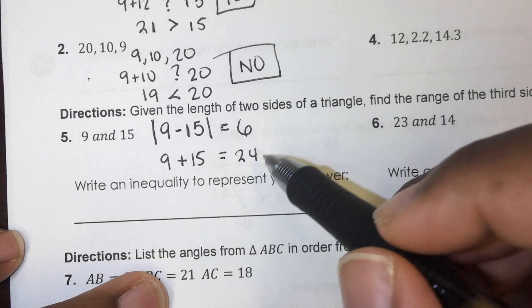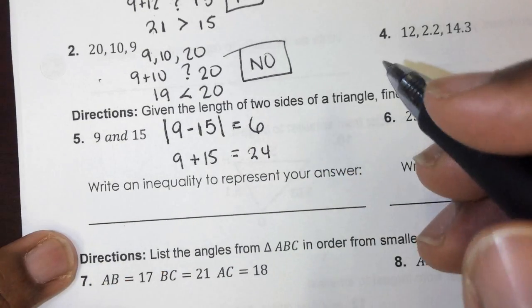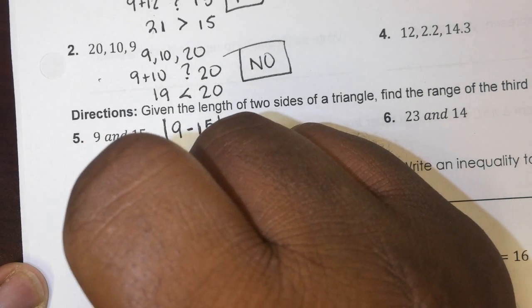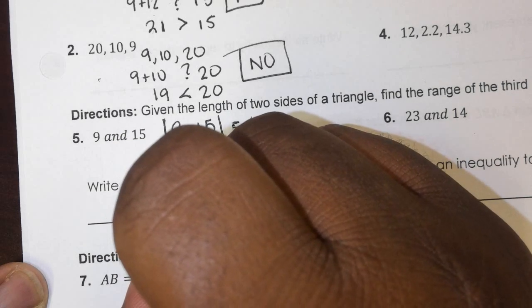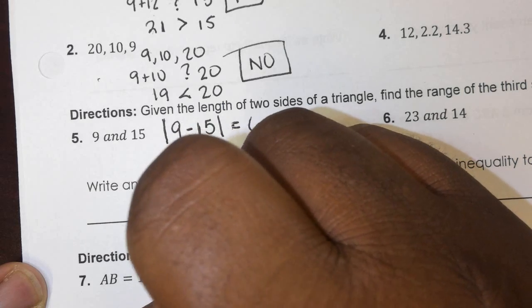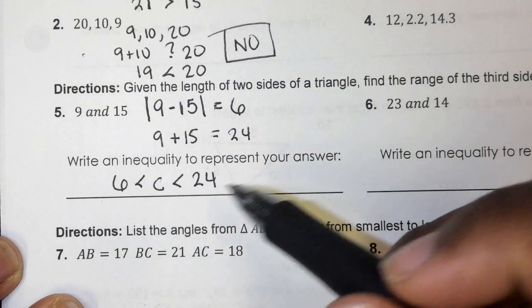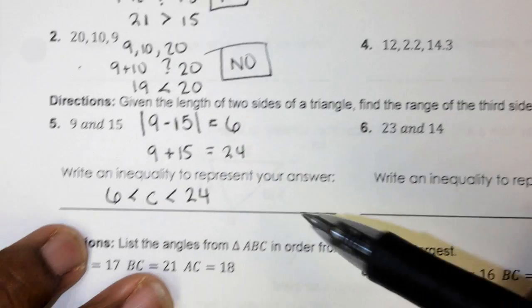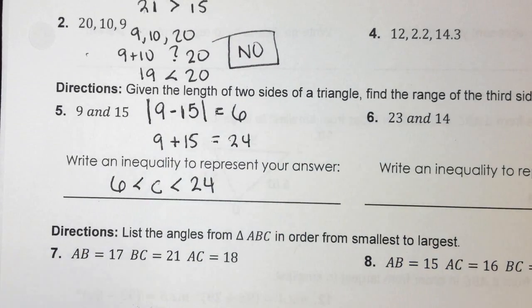Now, this isn't telling you the smallest one. This is telling you the range that's in between. So when I write my inequality, it's going to be 6 is less than my number, which would be C, and C is less than 24. This is how the inequality will be written, similar to the symbolic form up here that we solved for here. And this reads as 6 is less than that third side, and that third side is less than 24, which makes sense. That means your number has to be somewhere between 6 and 24.